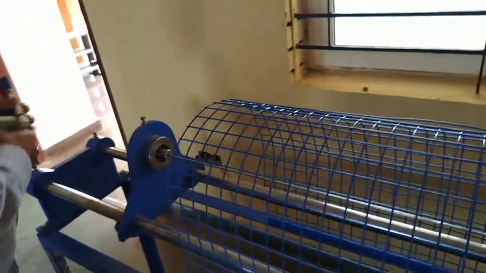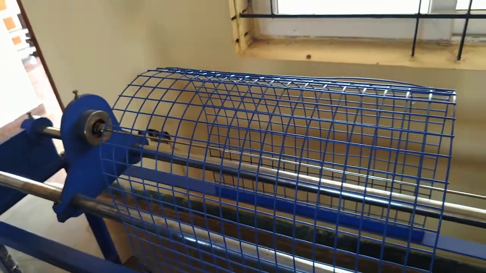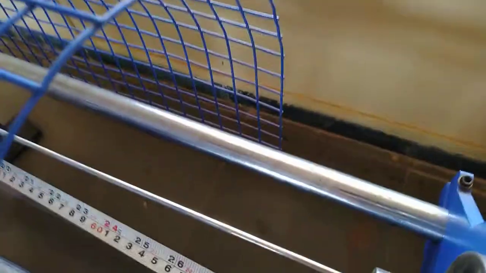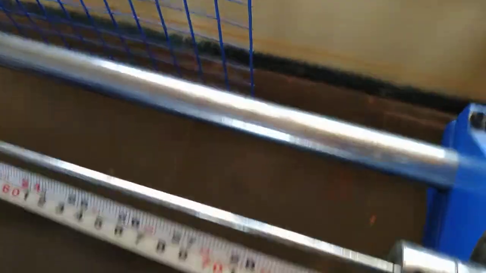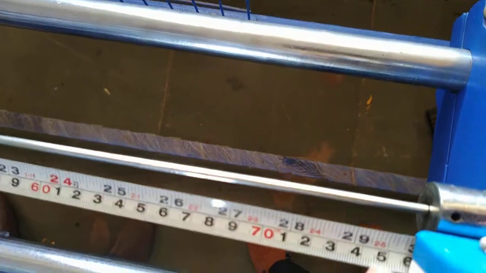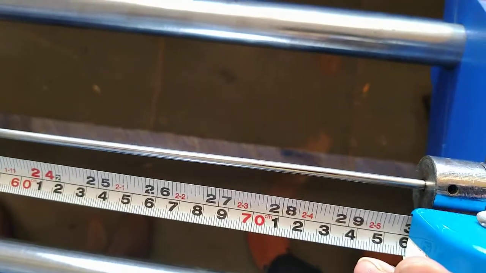That can be measured with the help of this scale, by passing it through like this. It is near about 765 mm.